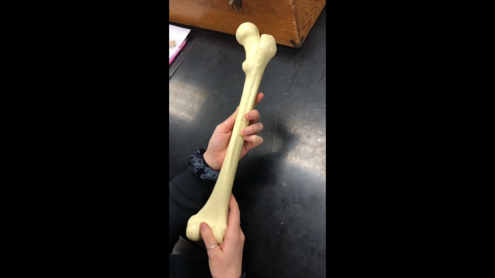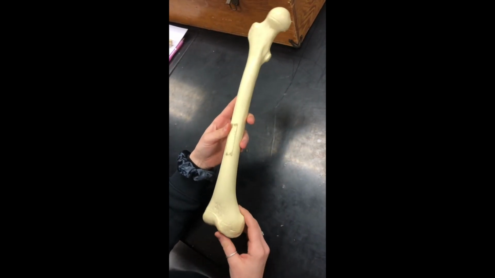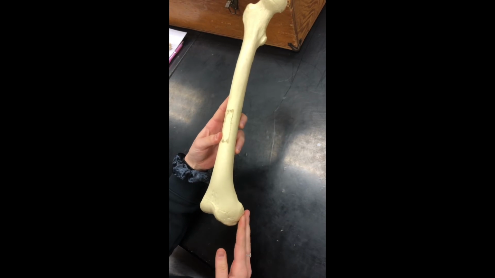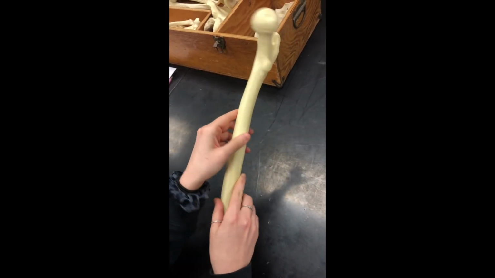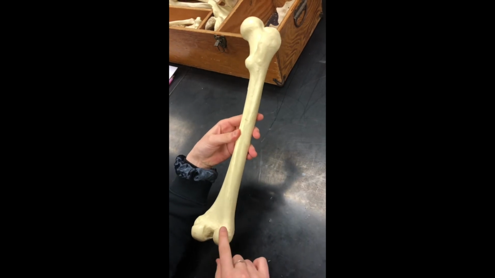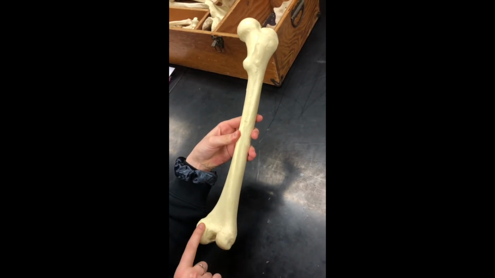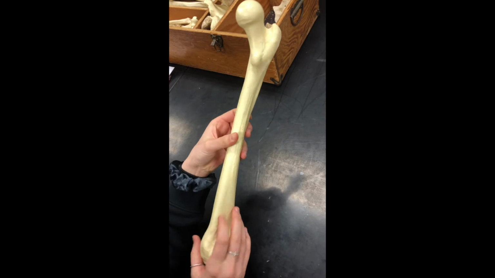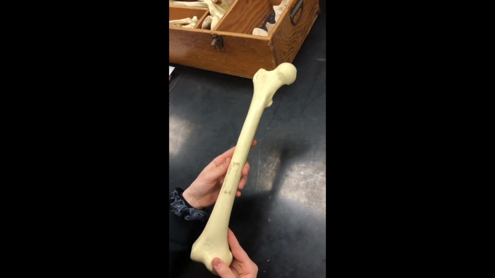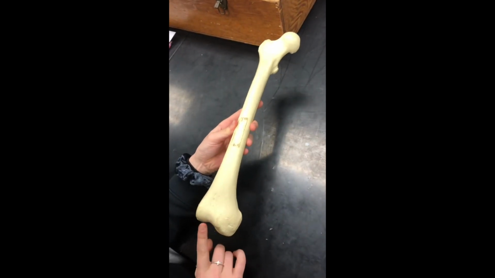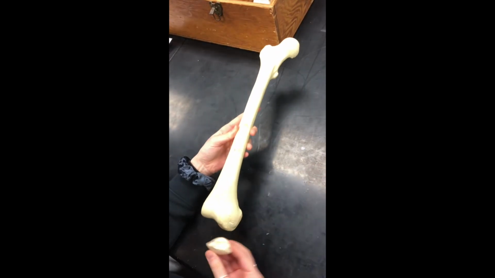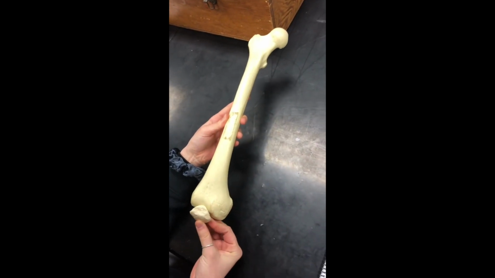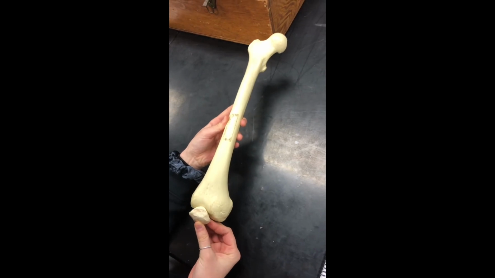Then we have the medial and lateral condyles. So this side is going to be medial. This will be the lateral condyle. Then when we flip this over, we have the medial epicondyle and the lateral epicondyle. Then on the anterior surface, this is called the trochlear surface or the patellar surface. And this is where the patella bone meets the femur and makes the knee joint.